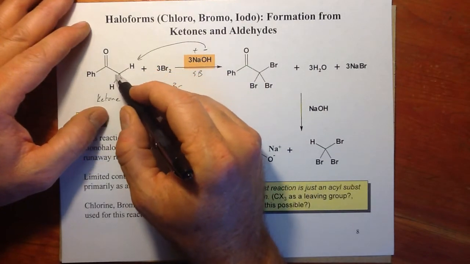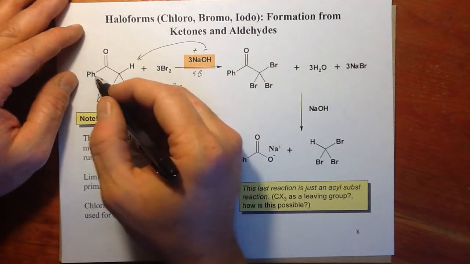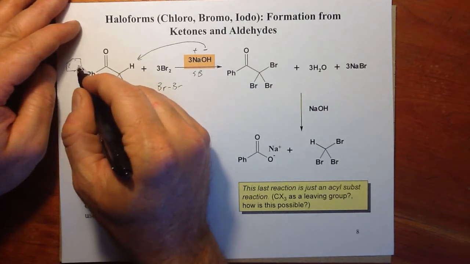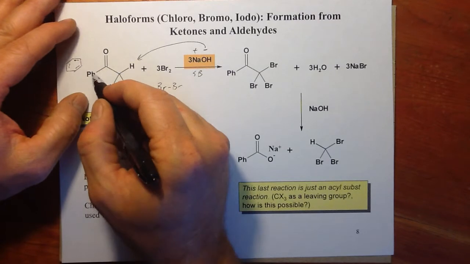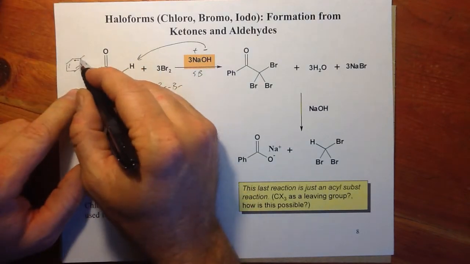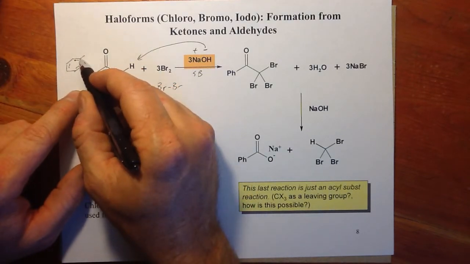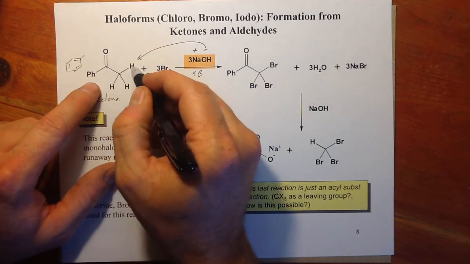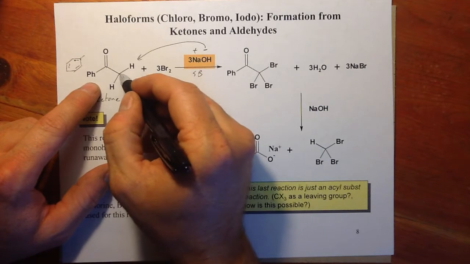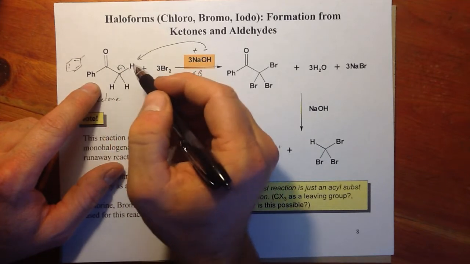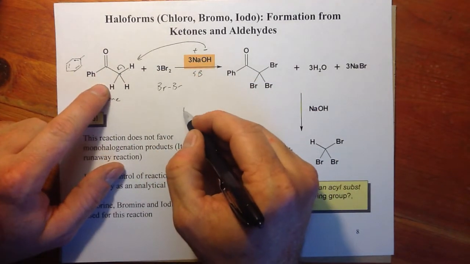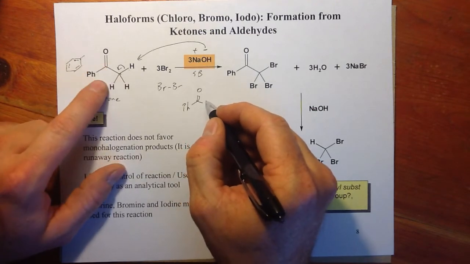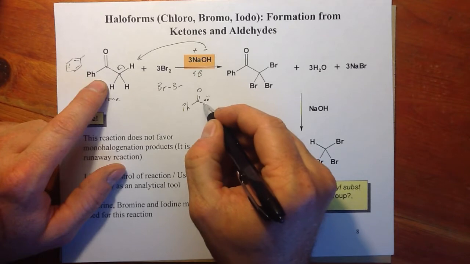We have an alpha proton on this side, a benzene ring, the phenyl group being a benzene ring. We don't have any protons at this carbon connected to the carbonyl, so there's no enolizable side there. This side is enolizable three times over, so we're just going to take one of those protons and we're going to leave the carbon that's next to the carbonyl, that alpha position.